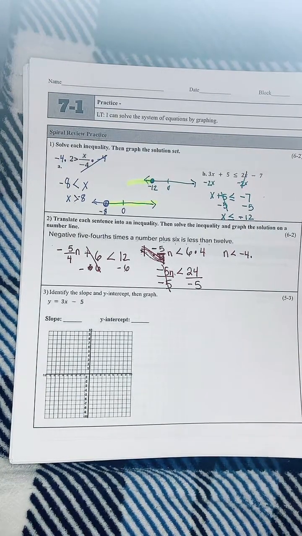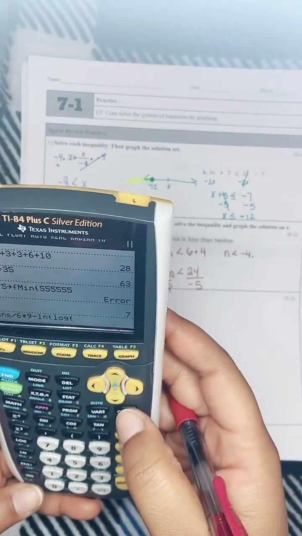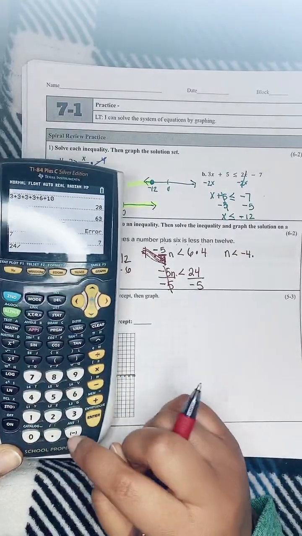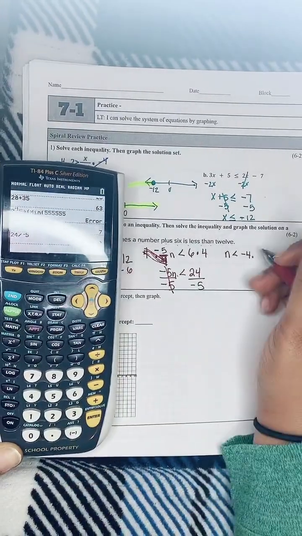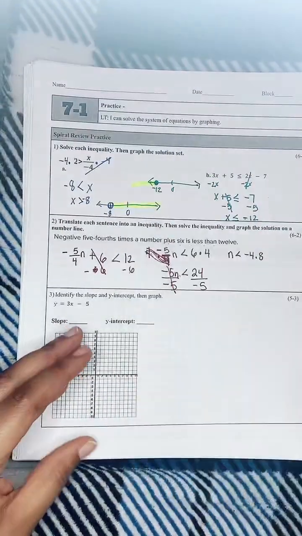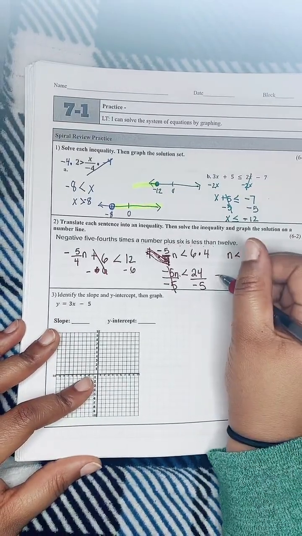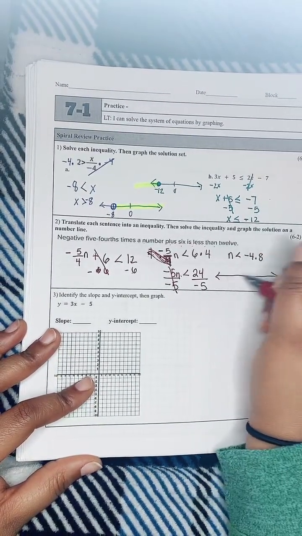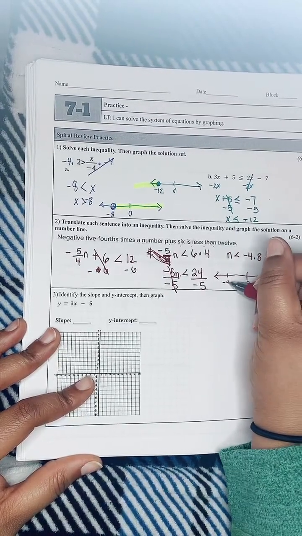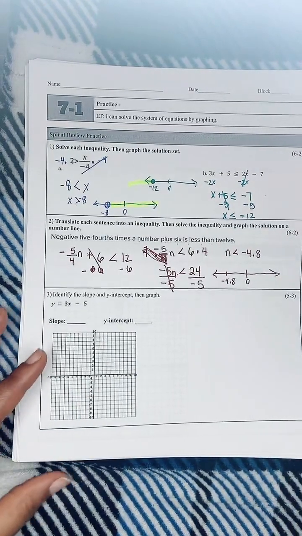So let's see here. We're going to go to 24 divided by negative 5, and we get negative 4.8. Perfect. And so now this is our answer, and now we're going to graph it. So we put 0 in the middle. Negative 4.8 is on this side. Now, is it an open circle or a closed circle?